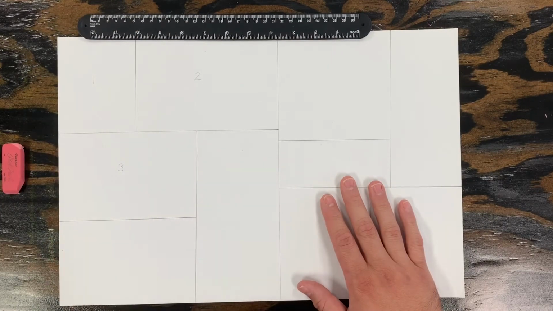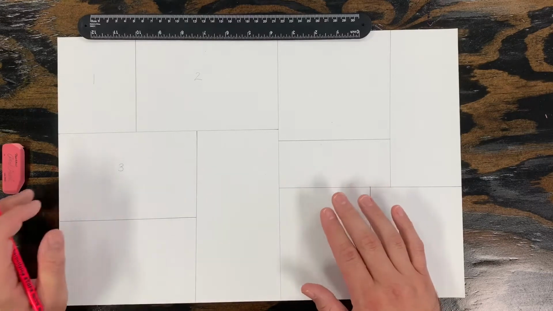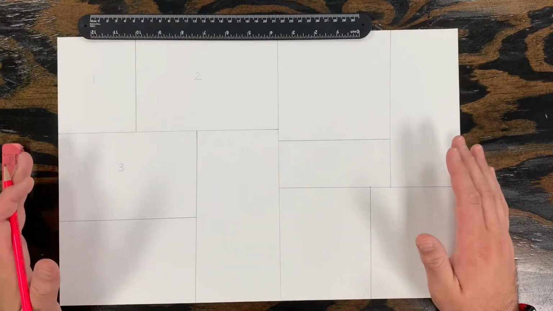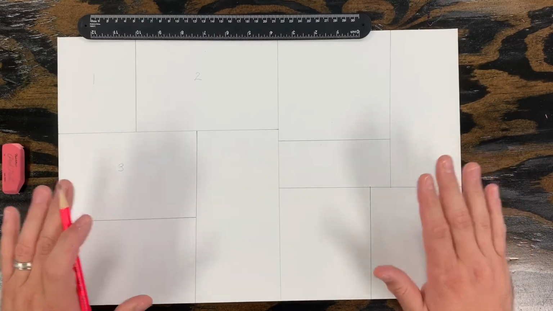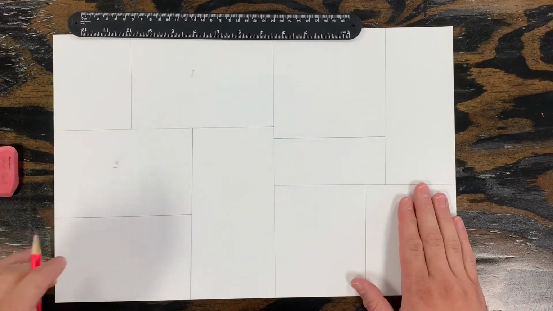Now I make sure to draw those lightly because I need to erase those numbers so they don't show up in my final artwork. Now, one of the goals when we're dividing these shapes is to try to keep shapes from touching the same number. I'll show you how it works.